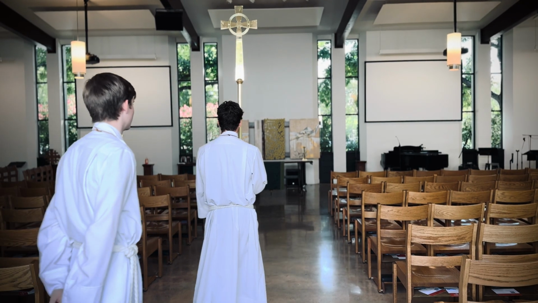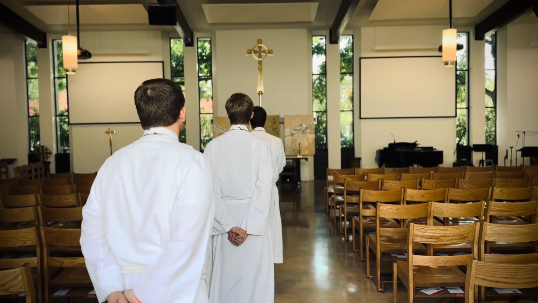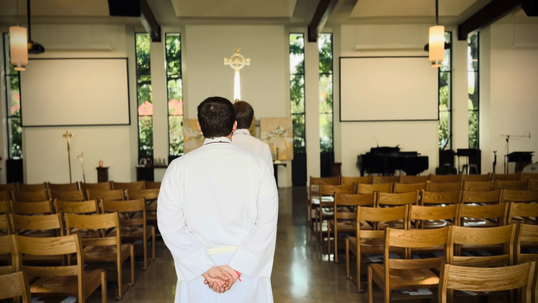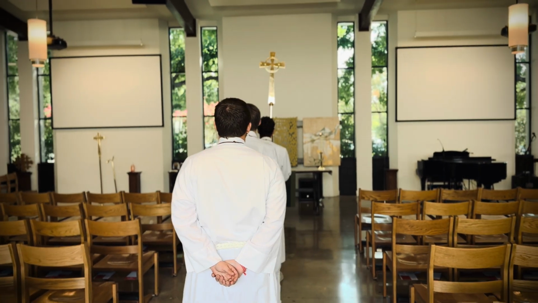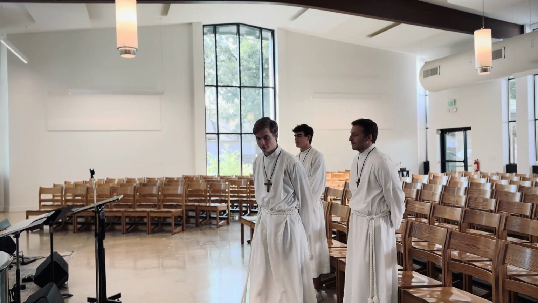crucifer. If the crucifer isn't present, you can also pick up this duty, but generally speaking, the altar server will march behind the crucifer. Next, as the altar server, you will actually have an opportunity to carry the cross. So there's one part in the service where the server carries the cross rather than the crucifer, and this is during the gospel reading. And so you'll hear the worship pastor or whoever else has the microphone say, "Please remain standing for our gospel reading."